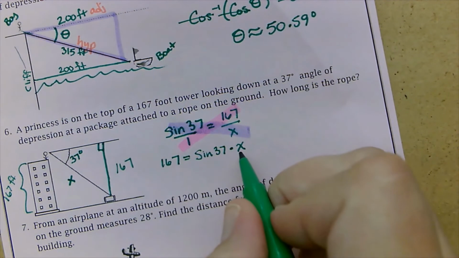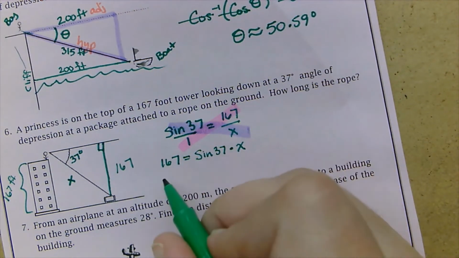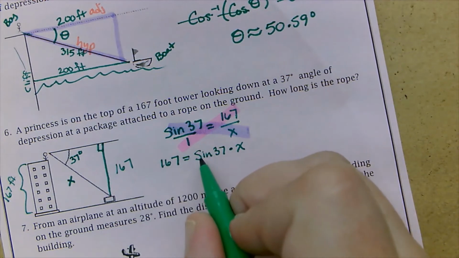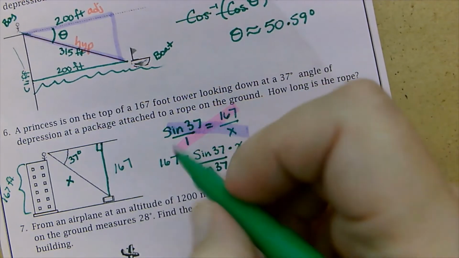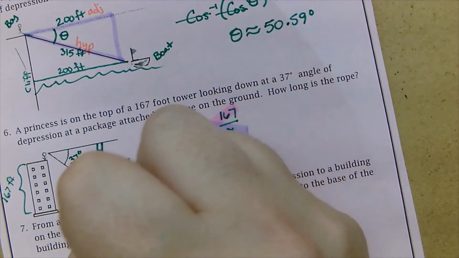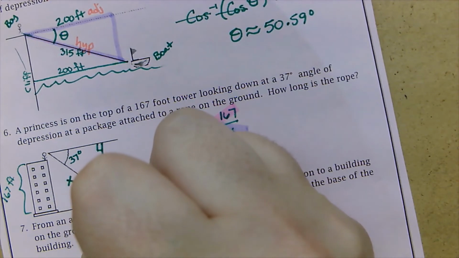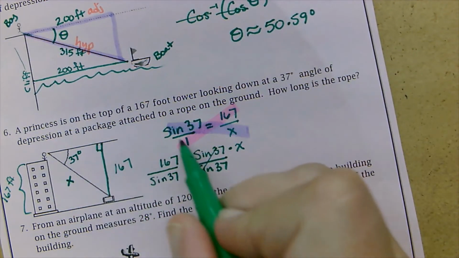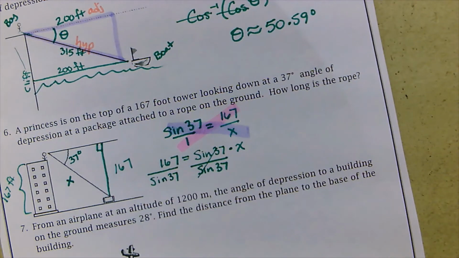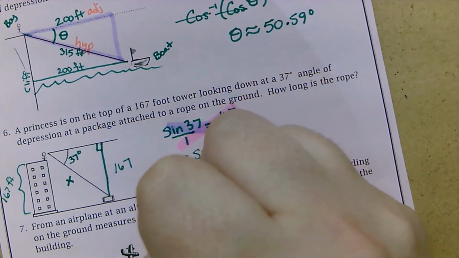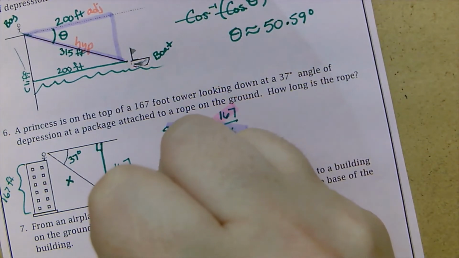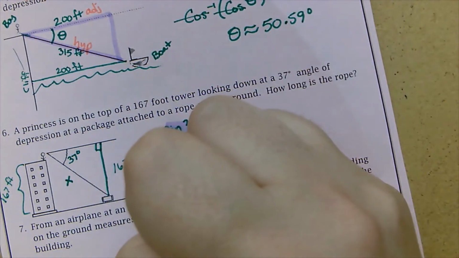And so in order to get the x by itself, it's not x equals, it's x times sine of 37 equals. Well, to undo times sine of 37, I'm going to divide by sine of 37, just like if it was a regular coefficient of x. Those are going to cancel out. I'm going to do the same thing on the other side of the equation, under the 167. And then I'm going to put this in my calculator. So 167 divided by sine of 37 is 277.49. So x is approximately equal to 277.49 feet.